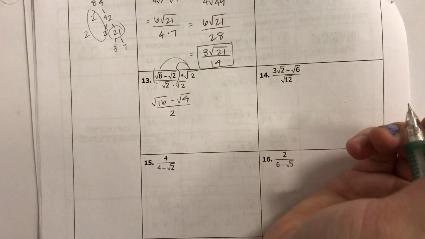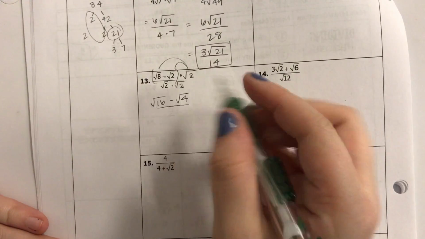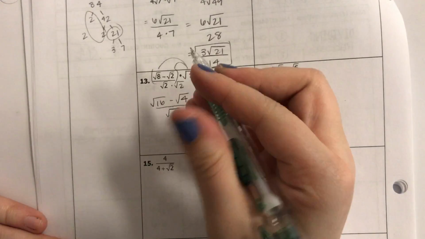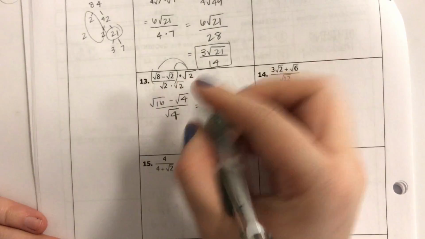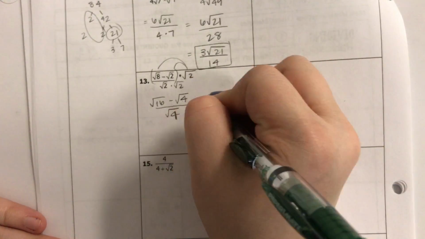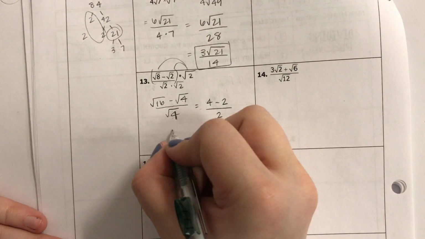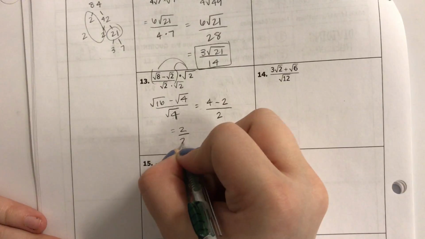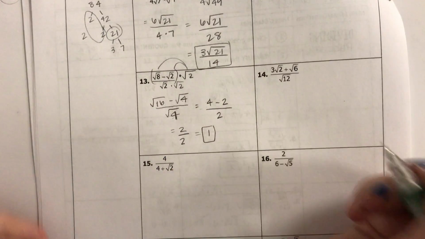Square root of 2 times square root of 2 is square root of 4. And I'm going to change this back so that you understand where I'm coming from. Square root of 16 is 4. Square root of 4 is 2. 4 minus 2 equals 2 over 2. Oh, 2 divided by 2 is 1. All of that came out to be 1.